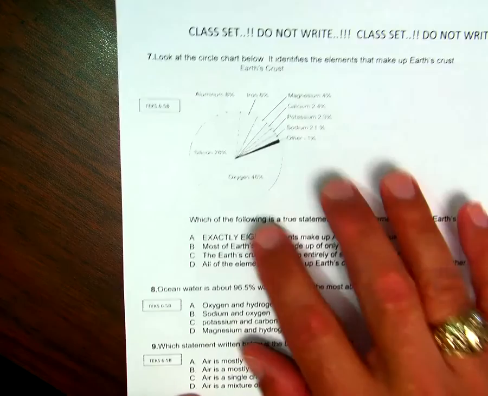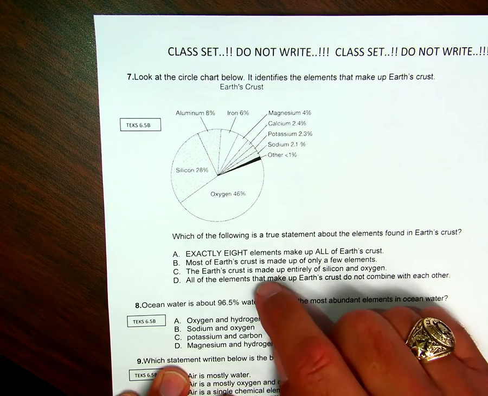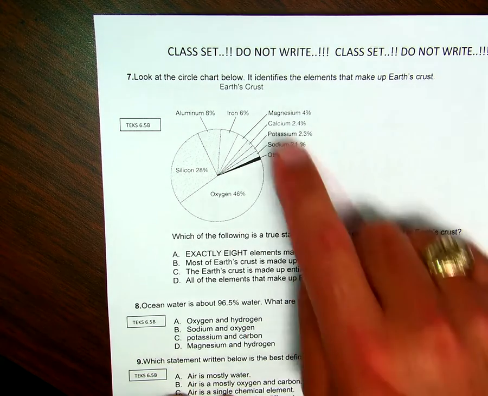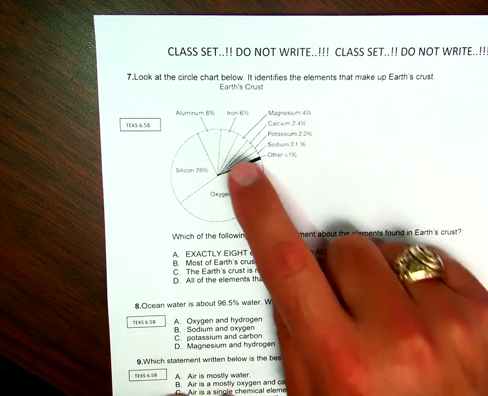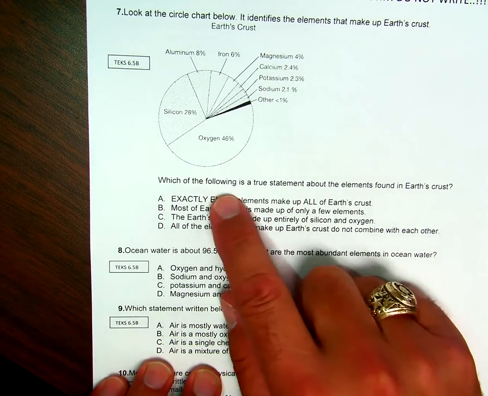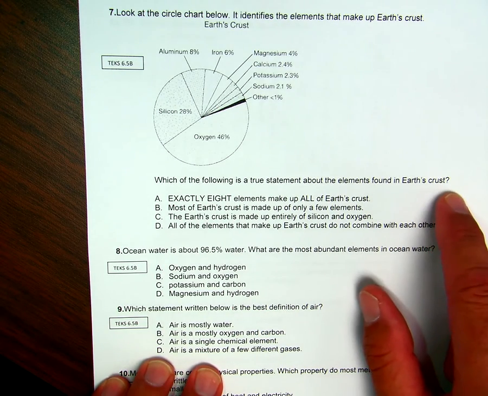We'll move to number seven. Make sure you take a real good look here at our graphic. It shows the elements and their percentages. This identifies elements that make up the Earth's crust. So number seven, which of the following is a true statement about the elements found in Earth's crust?